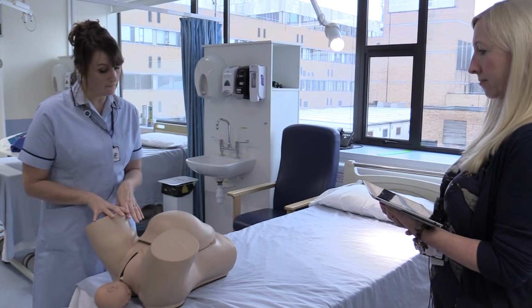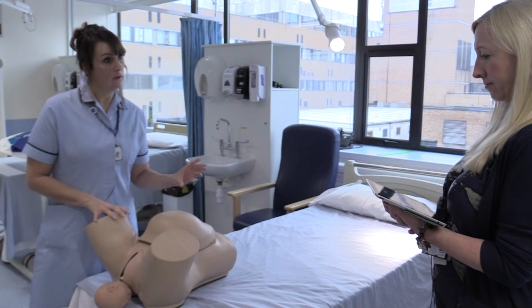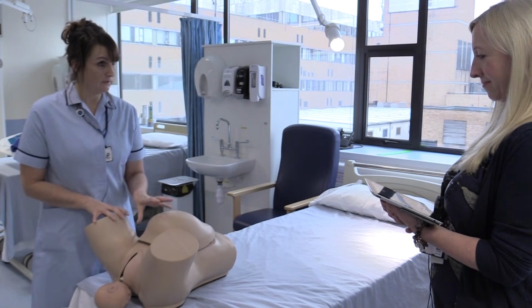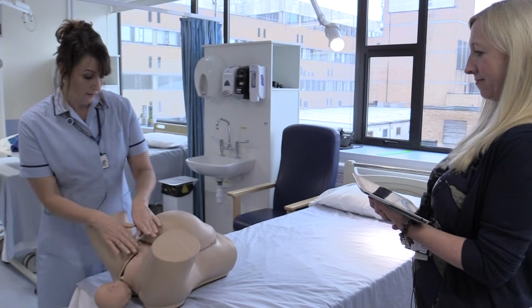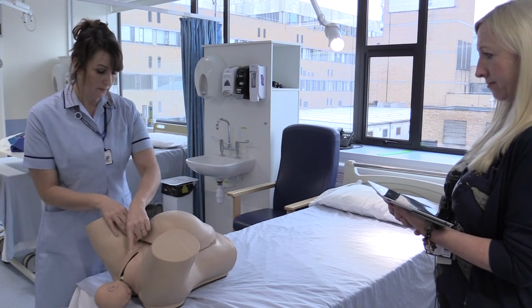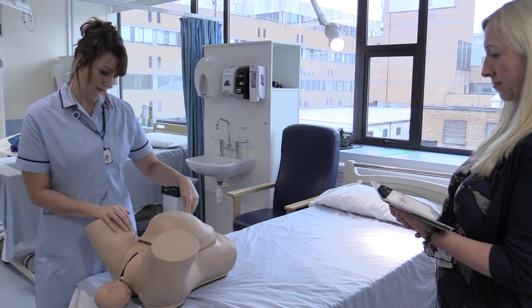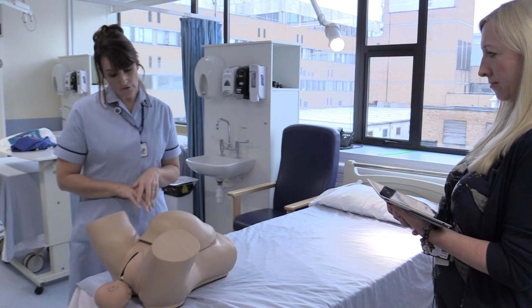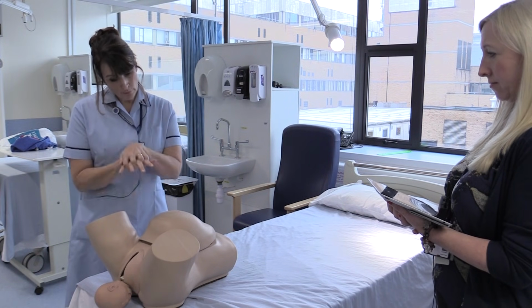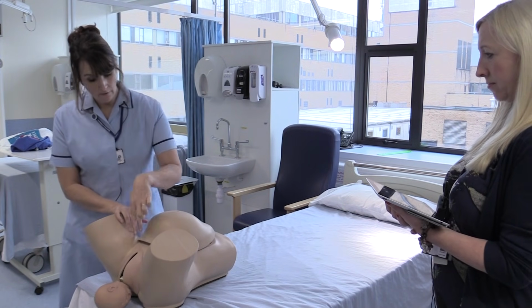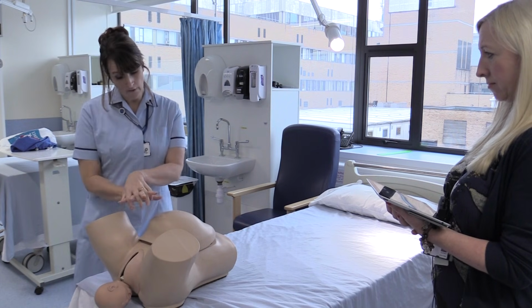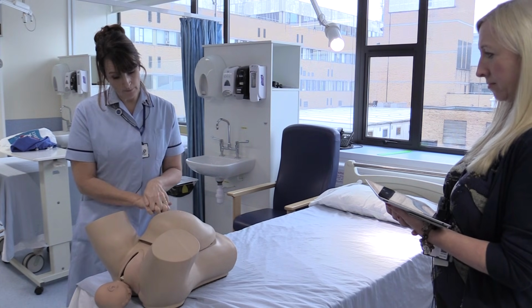Keeping mum in McRoberts, I need to make sure that we know which position this baby is in, because we need to know where the back of this baby is. So I would have already palpated and know that the back of this baby is on this side. To do suprapubic pressure, the aim is to try and push the shoulder underneath the symphysis pubis. There are two methods of doing suprapubic pressure.